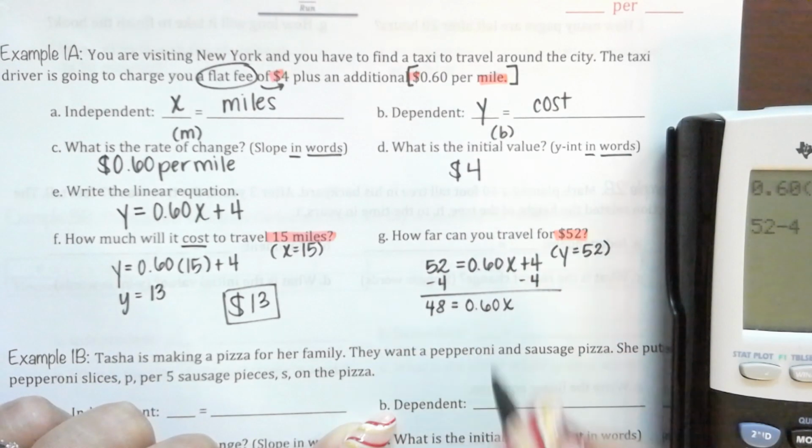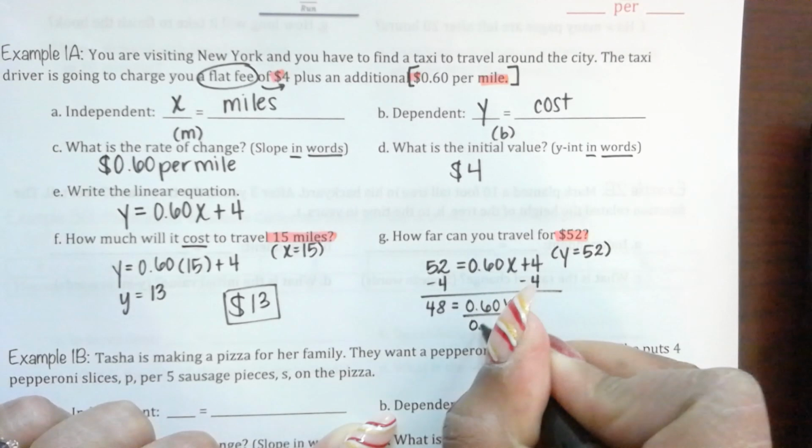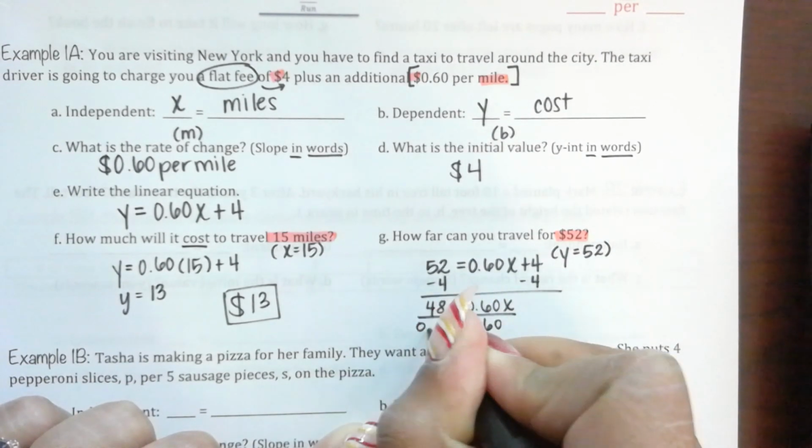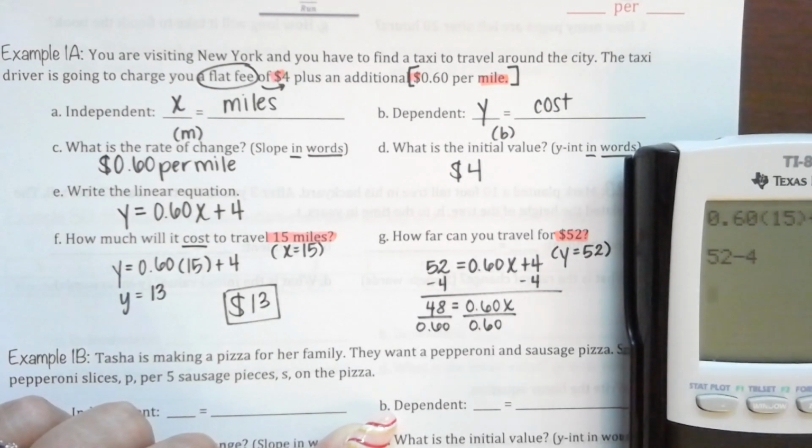What do I do from there? What do I need to do? I'm sorry. Divide by what? 0.60, because that's what's on the side with x. Don't forget your steps now. What's being typed in?